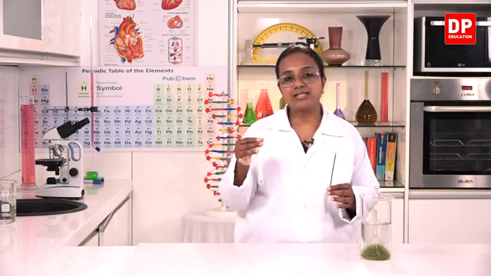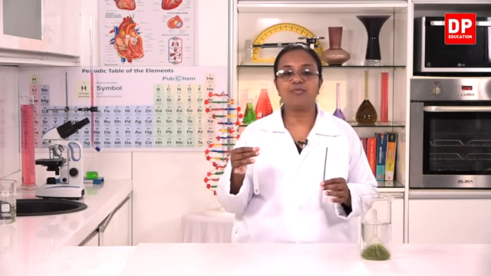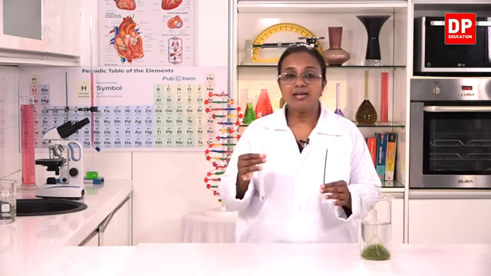So with that, we can confirm that the gas collected inside the test tube was oxygen. And we can also confirm that oxygen is evolved during photosynthesis. That is the byproduct of photosynthesis.